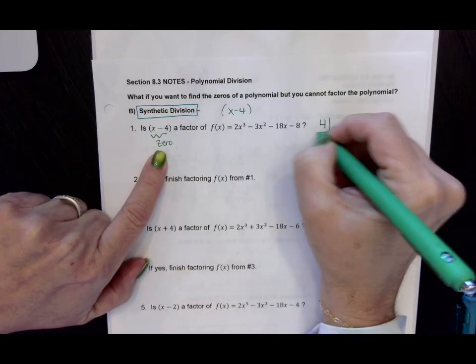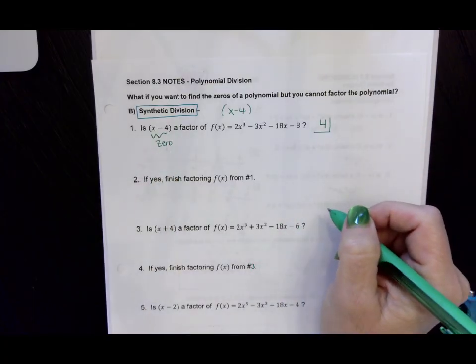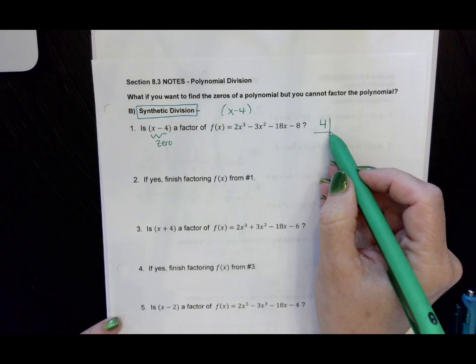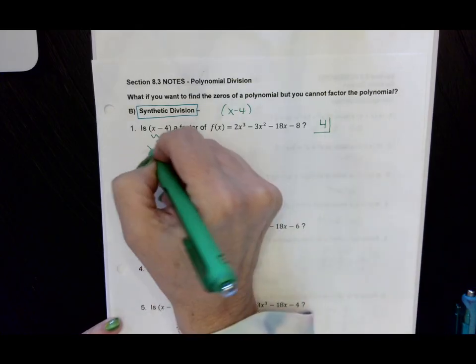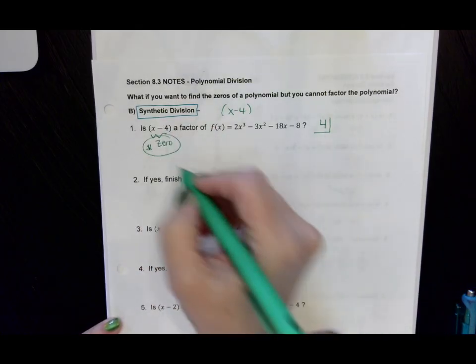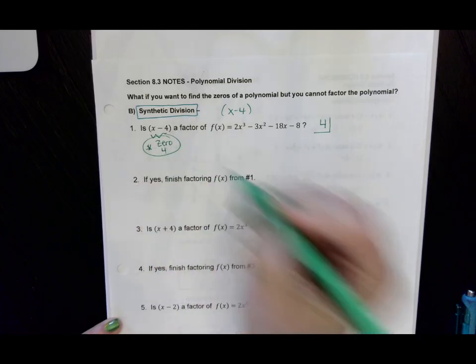And I'm going to put it in this little box. And this says that my 0 is 4. It is not the factor. You have to use the 0. So the 0 is 4 here.